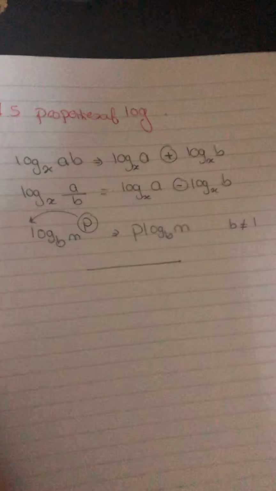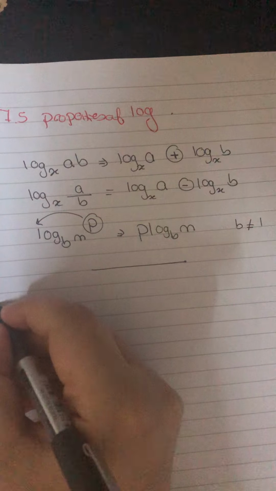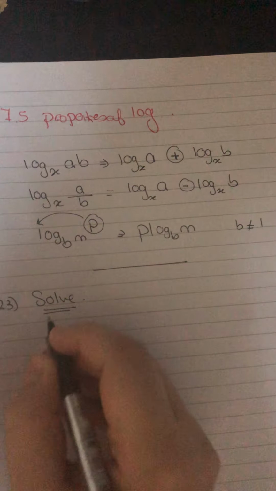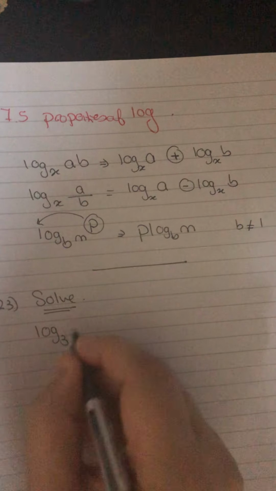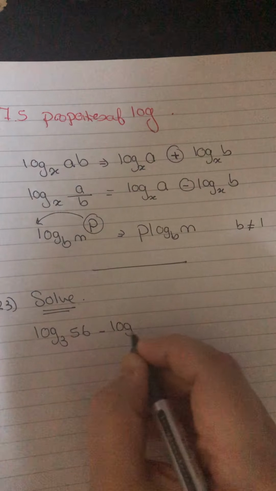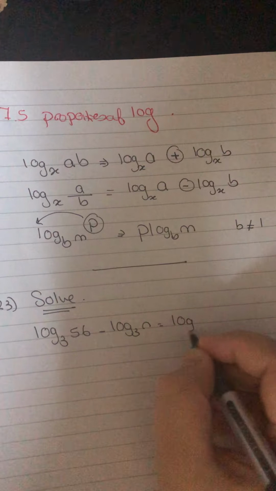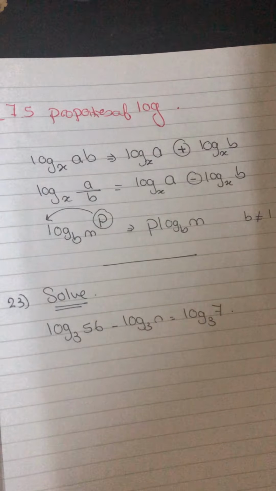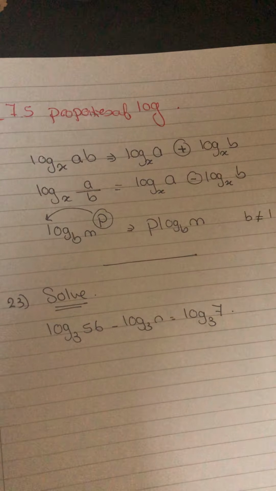For example, solve each equation, question number 23. Solve each equation and check your answers. Log base 3 of 56 minus log base 3 of n equals log base 3 of 7. Okay, and let me open my pre-calculus book. I'm gonna get you questions from there as well when I'm done.